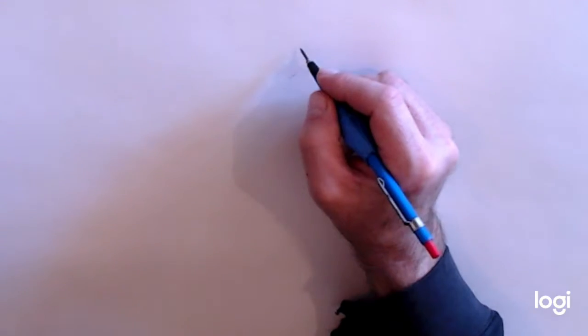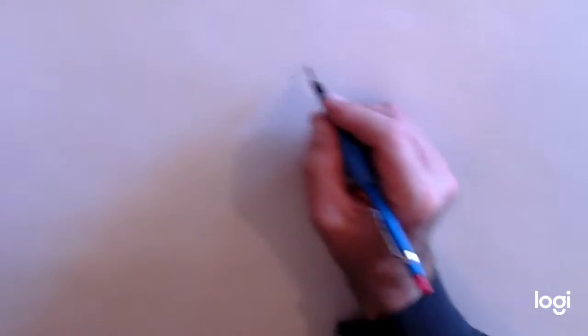Another shading concept that really needs to be covered is the idea of occlusion, and I'll show you what that is.